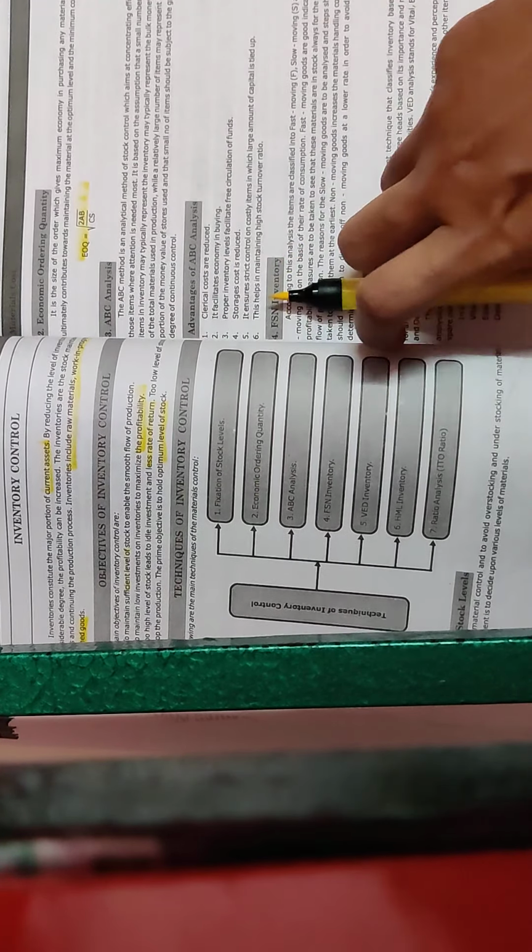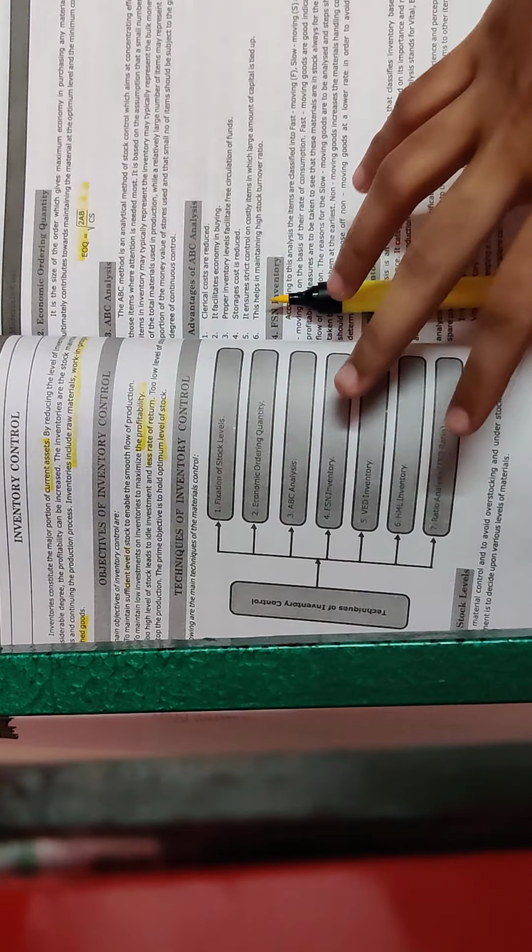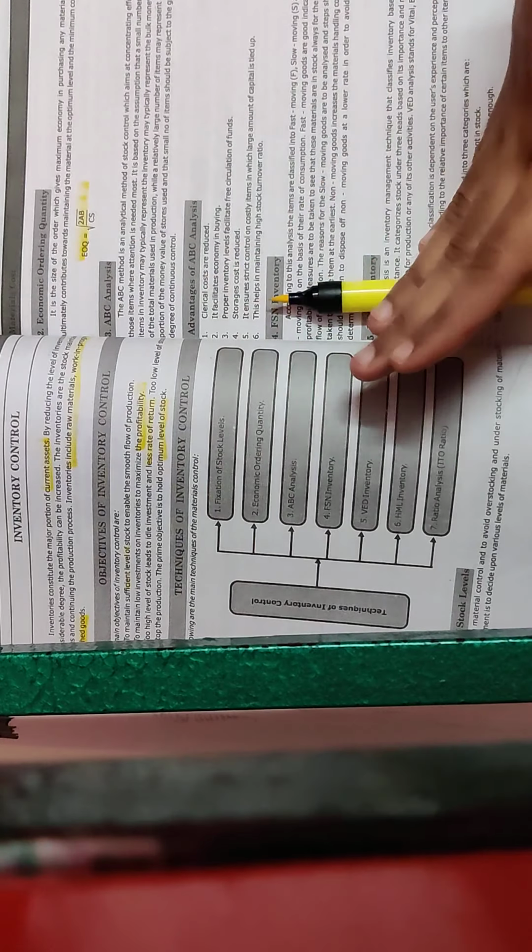Now ABC analysis is a kind of method wherein you are controlling stock and concentrating on those items where attention is needed the most, like which items are most needed in order to carry out your day-to-day production and how you are going to maintain that particular level of stock.